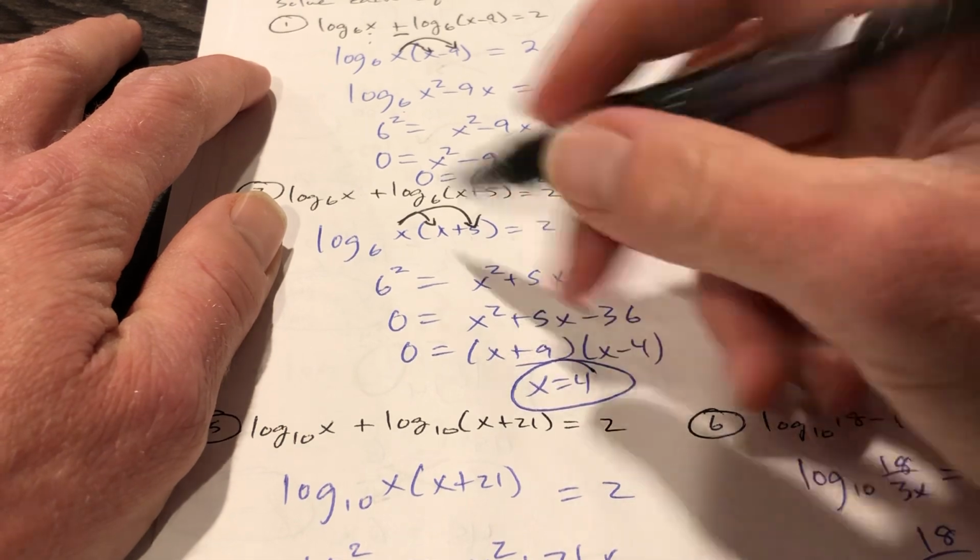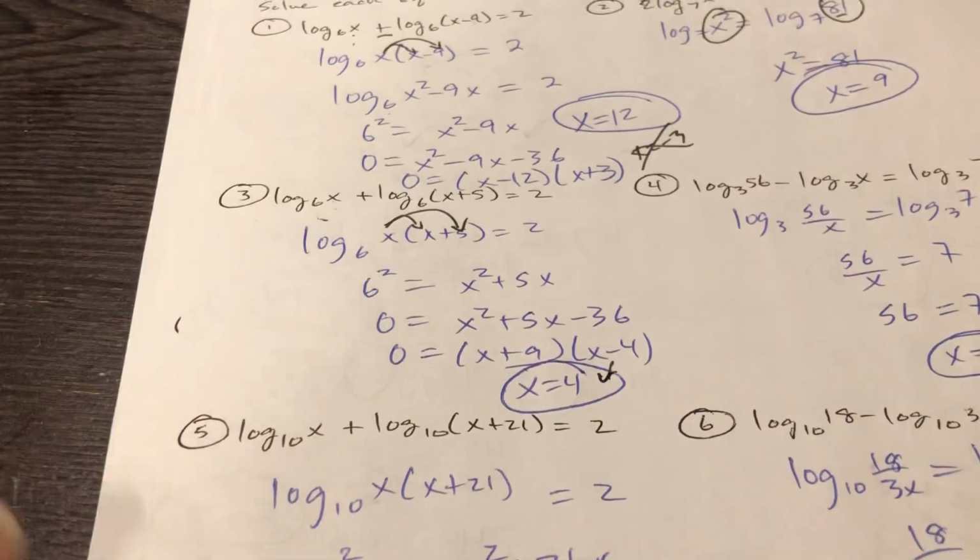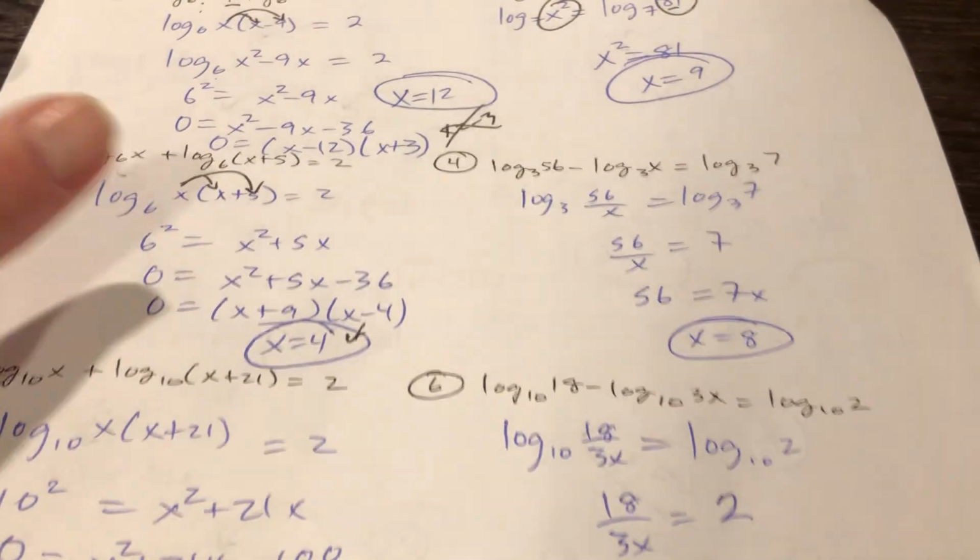X equals -9. That's not going to work. Log base 6 of -9 is undefined. So only x equals 4 is my solution.